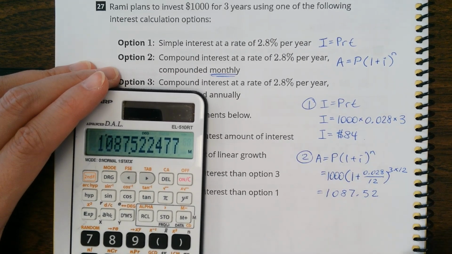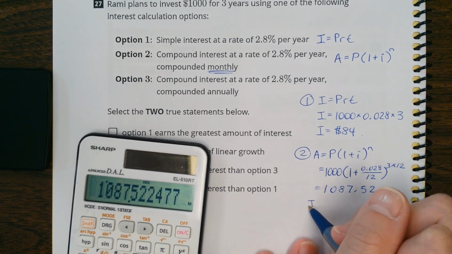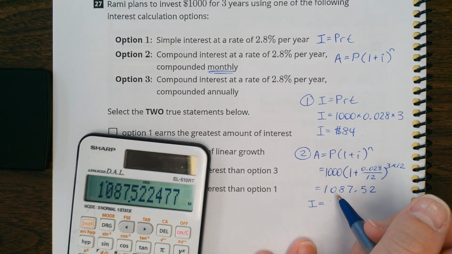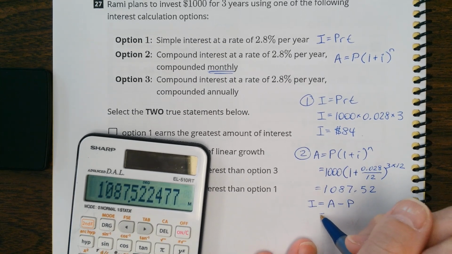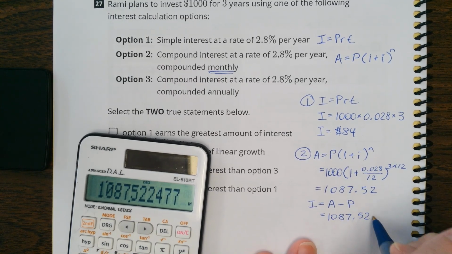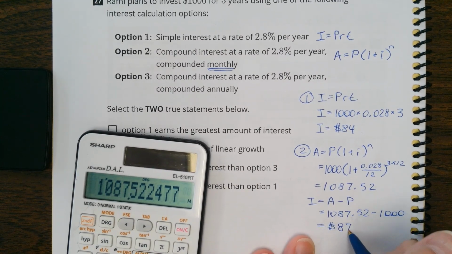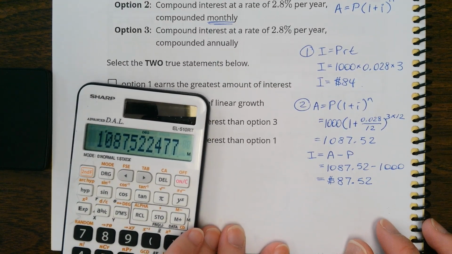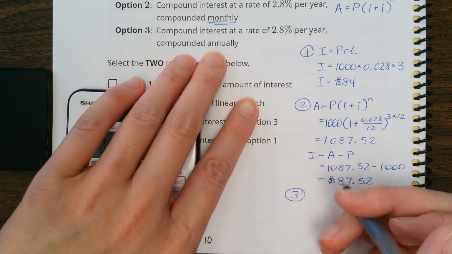1087.52. Okay, so how much interest is earned? $87. We didn't earn $1,000 in interest? No, because the 1,000 is the initial amount. Yeah, the $1,000 was yours. So you have to subtract your principal amount. So you only earned $87.52 interest. All right, not 1,087. Sorry. And then third one, annually.